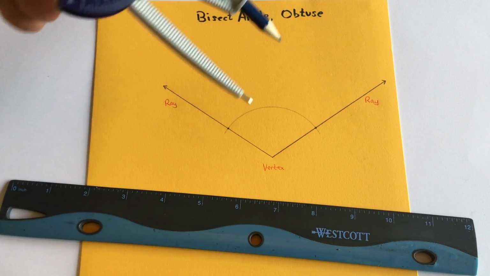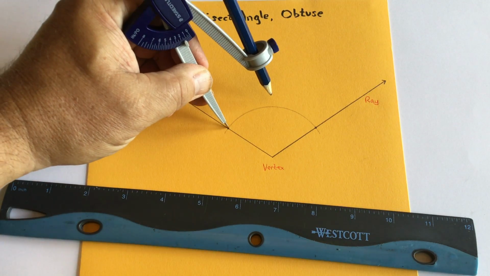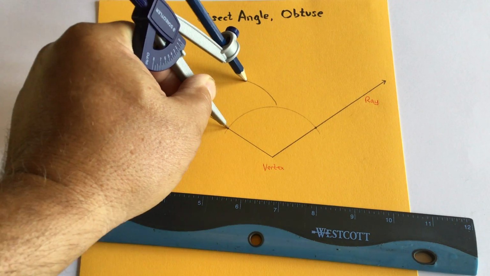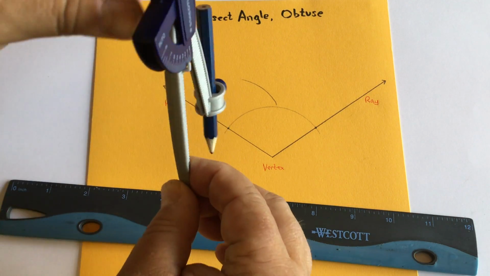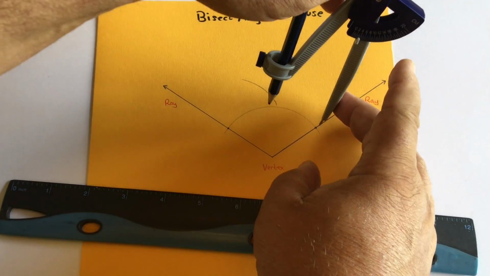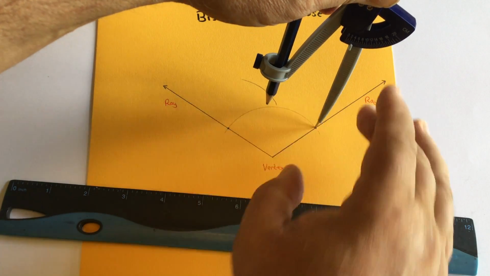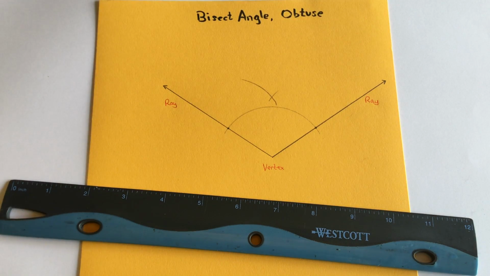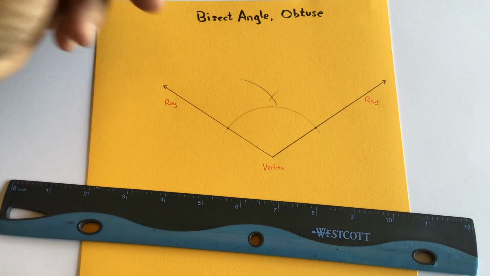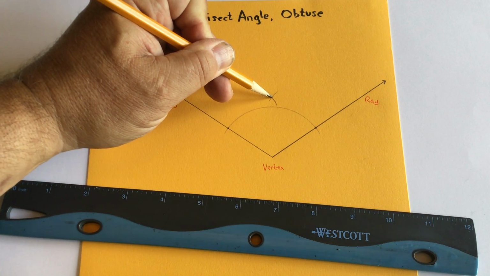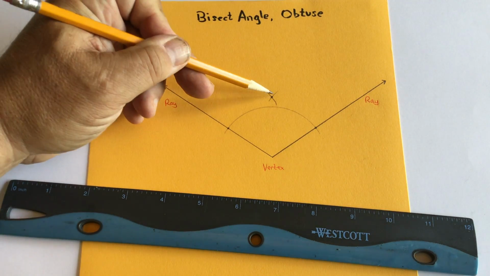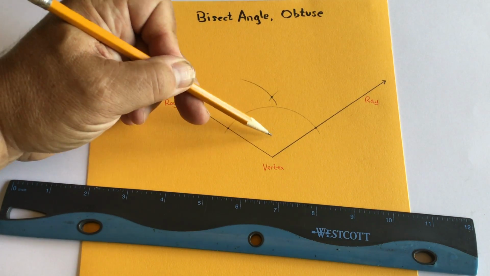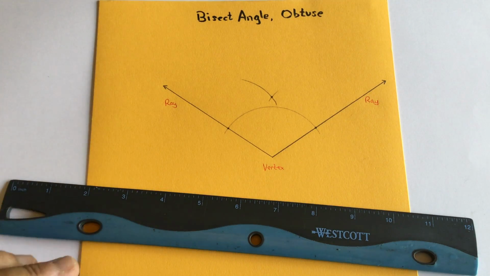And we're going to swing an arc from the first intersection. And then we're going to move the point of our compass to the other intersection, and we'll swing another arc. The arcs don't have to be terribly big or even very dark. They just have to be able to identify where that intersection of the two arcs is. This point right here will help us to define where the bisecting ray is.